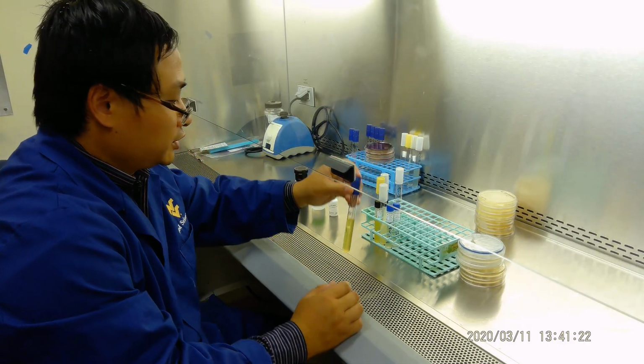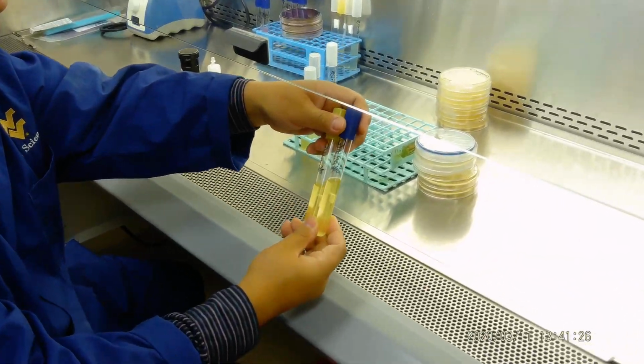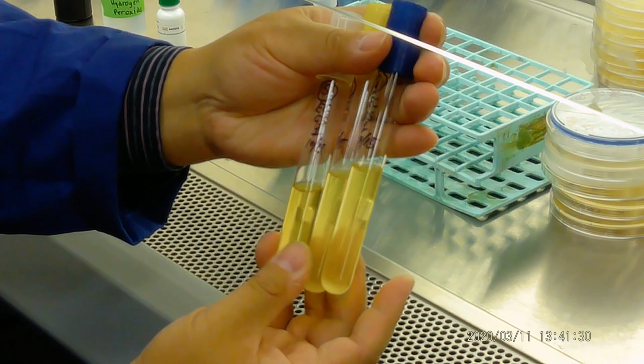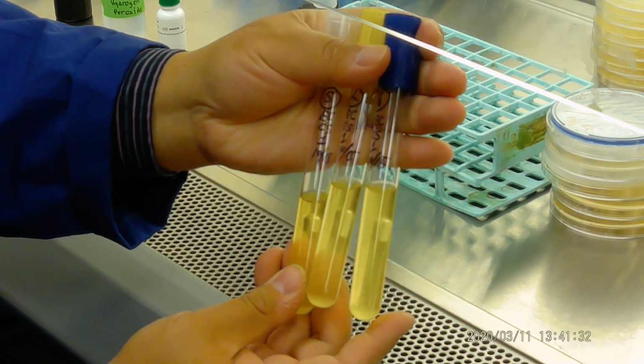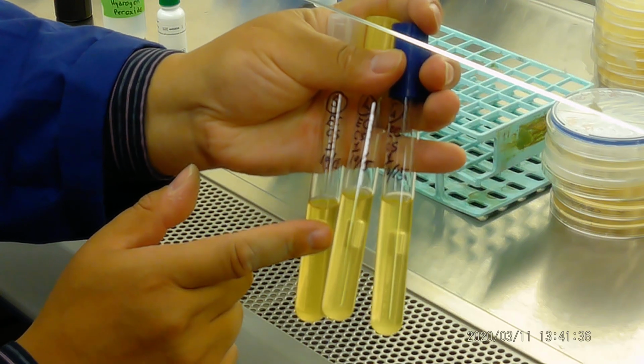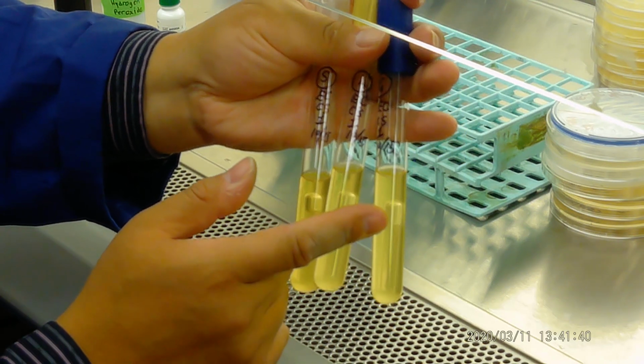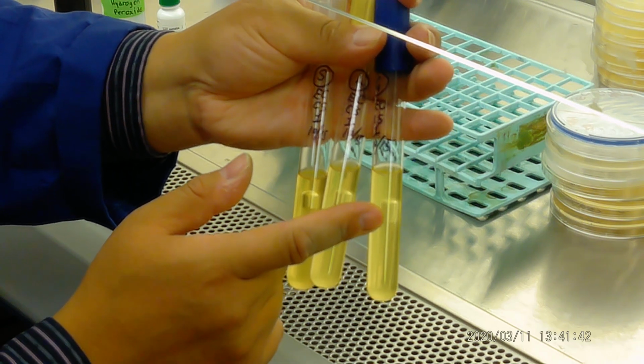Second, we did the 3-tube fermentation for E. coli. You can very clearly see inside there is a bubble coming out. That means it's gas fermentation positive.